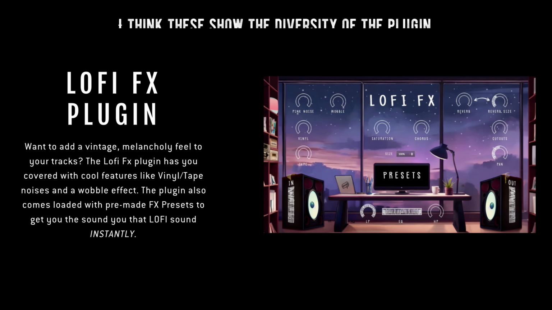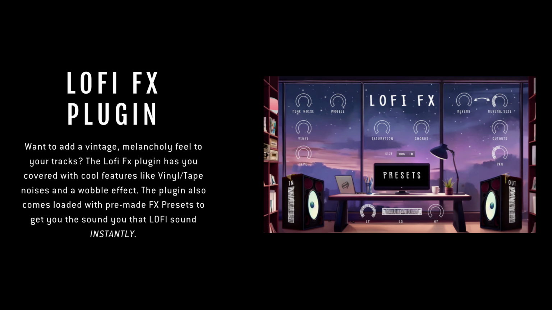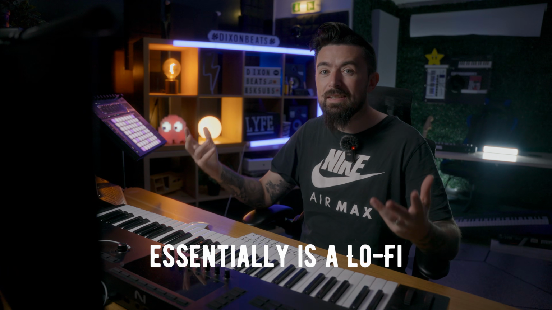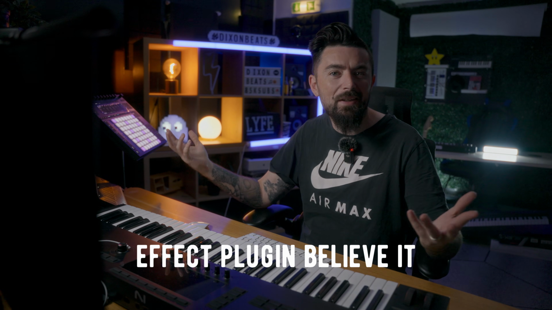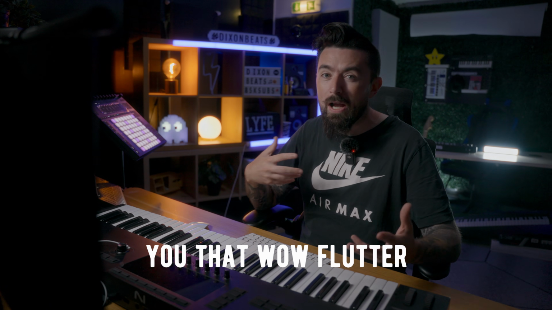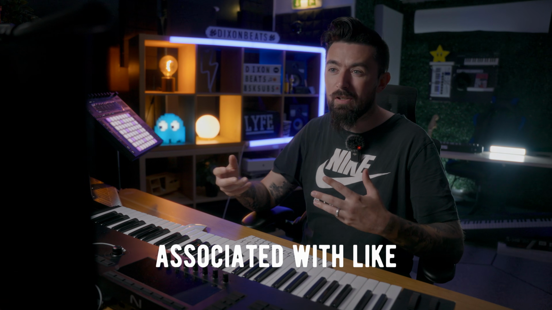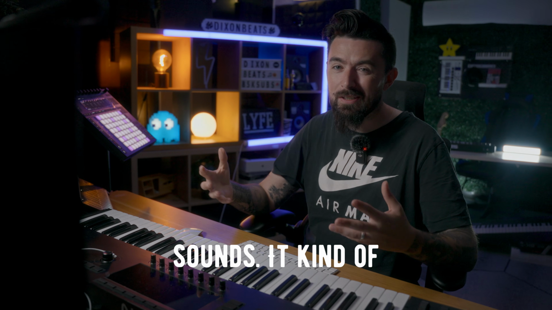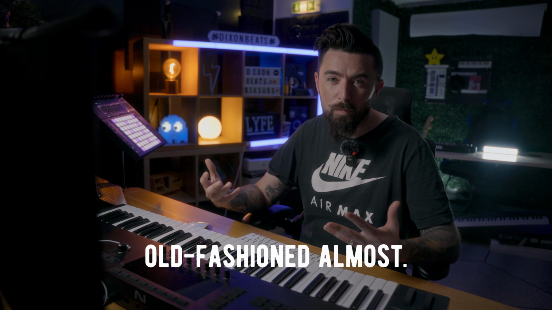Okay, so the second plugin in the bundle is called Lofi Fx. Lofi Fx essentially is a lo-fi effect plugin, believe it or not. This will give you that wow and flutter, which is associated with nostalgic types of sounds. It kind of degrades your sound, makes it sound old-fashioned almost.